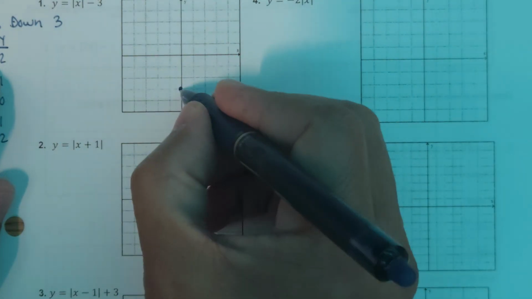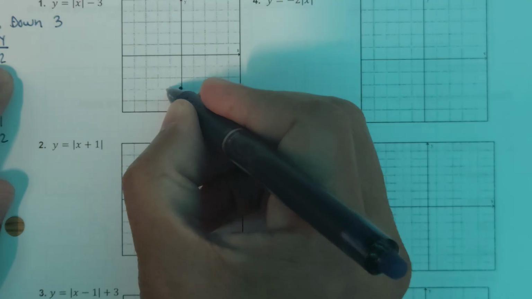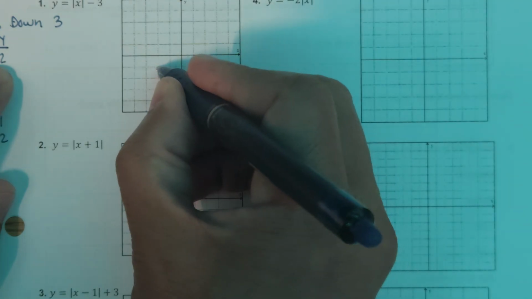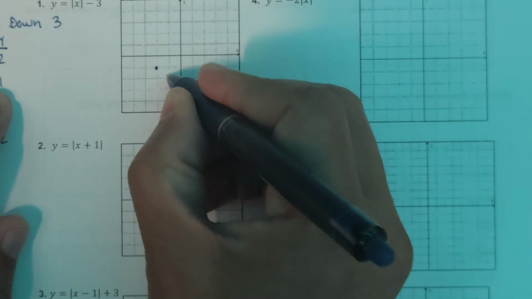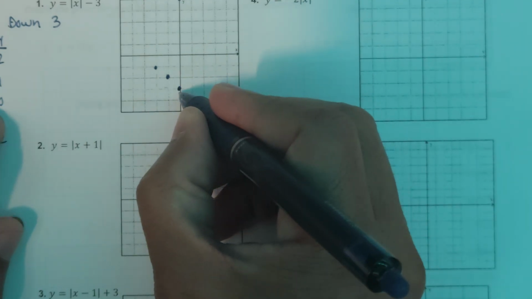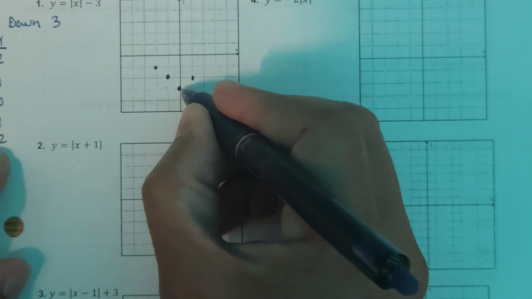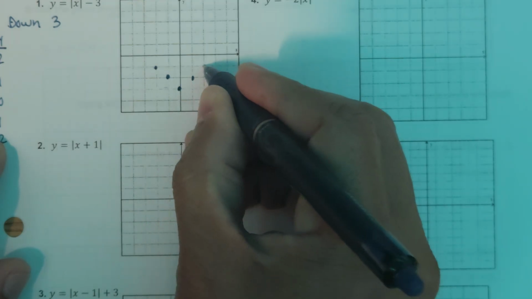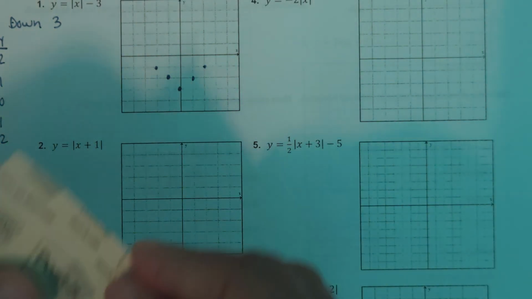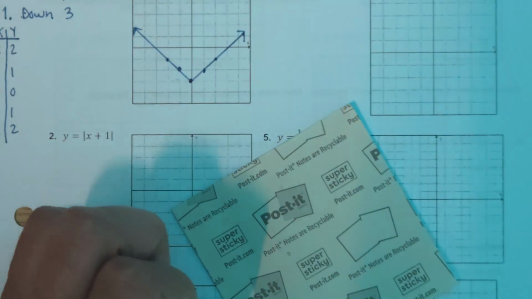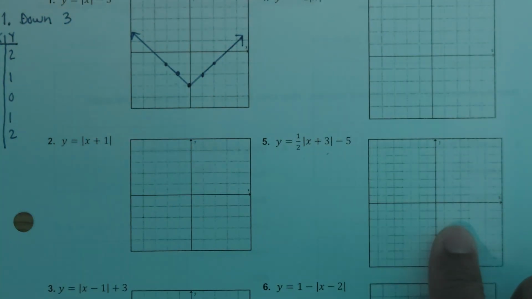If I go to the left 2 from this point, which is where the graph originates, then I go up 2. So left 1, 2, up 1, 2, plot a point there. Left 1, up 1. And then this is 0, 0, so that means this is the origin of the graph. If I go right 1, up 1. And if I go right 2, up 2. So there we have the 5 points, connect them. And this is what the graph looks like.